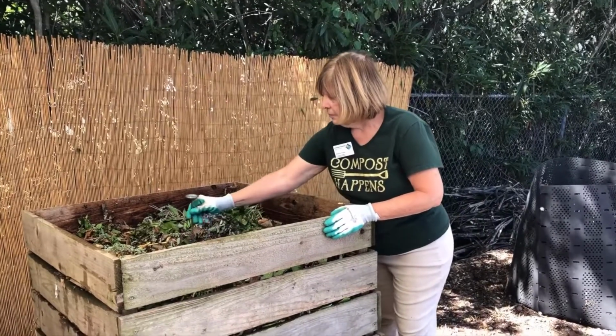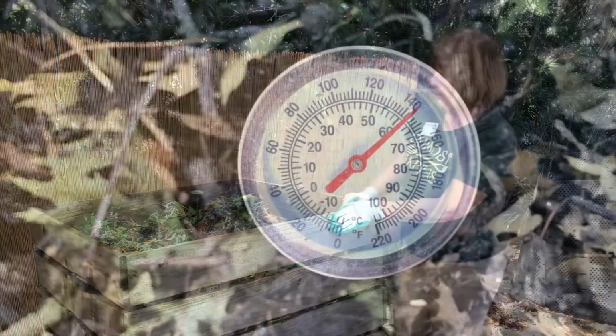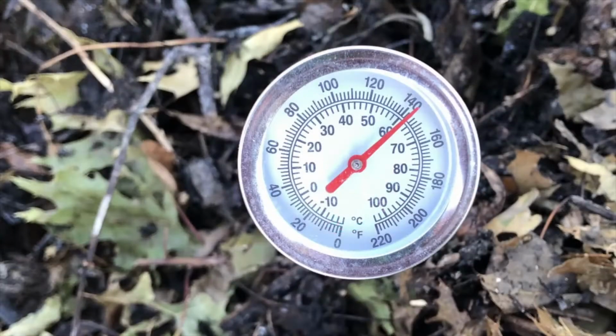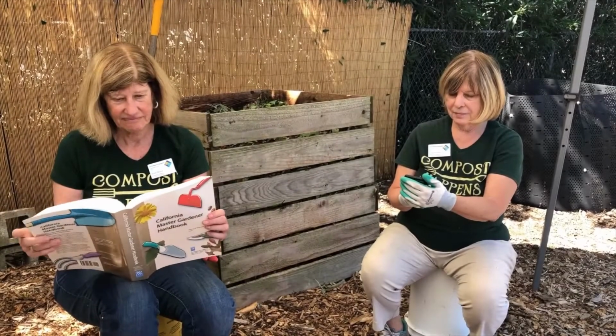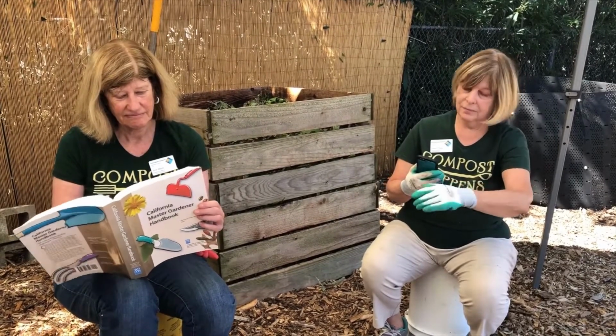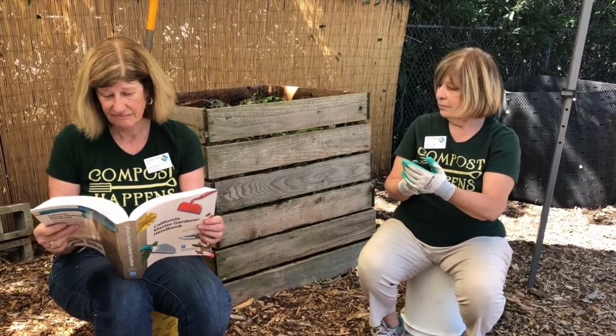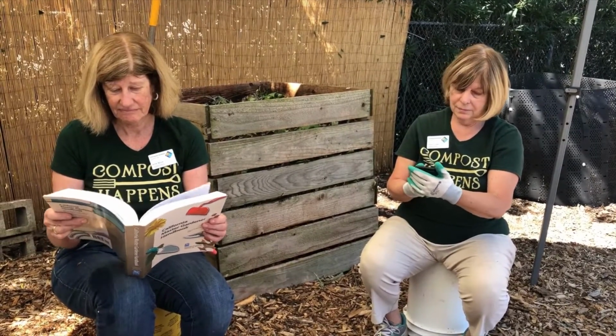When it reaches between 140 degrees and 150 degrees, you must turn it so that the pile doesn't get too hot, killing the microorganisms. The process of turning, watering, and temperature monitoring will take 2 to 3 weeks until the pile no longer heats up. Let your pile cure for a week or 2 before adding it to your garden.